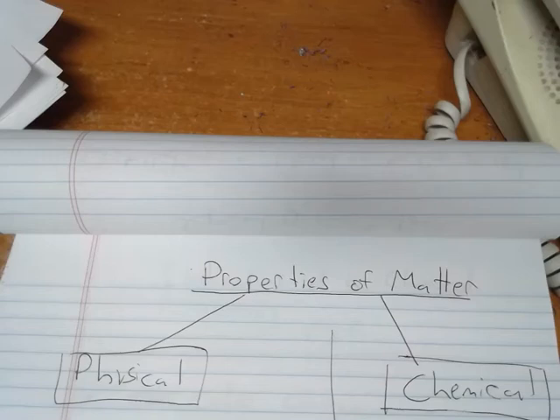Hello class, this is going to be our flipped classroom on properties of matter. As usual, it's recommended that you stop the video from time to time to copy down the notes.